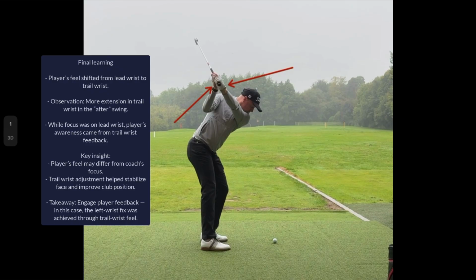So the learning point here: once you've identified the change and made the change, start to talk to the player about where they are feeling the change. In this instance, the left wrist got fixed by working on the right wrist.